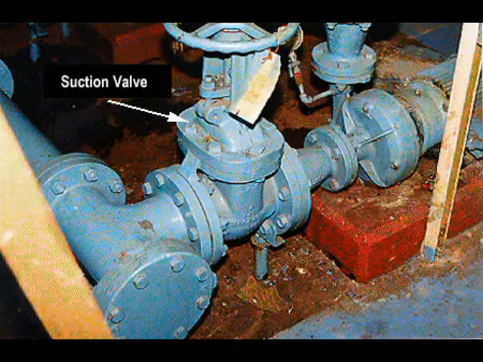The suction valve always has to be fully open. If it is partly closed, there may not be enough water going into the pump. This will cause cavitation, which sounds like a rotating bowl full of rocks. Cavitation will quickly ruin the pump.